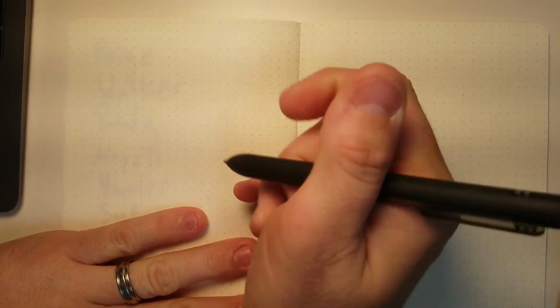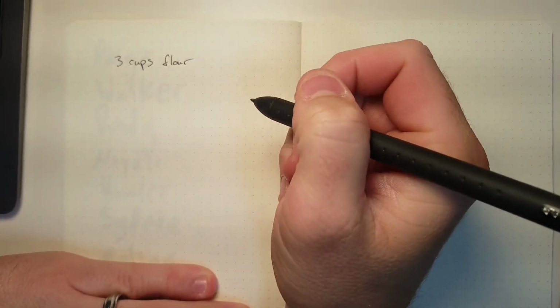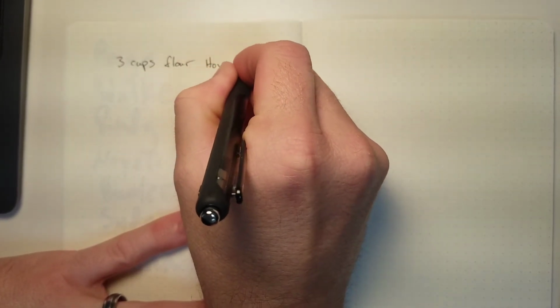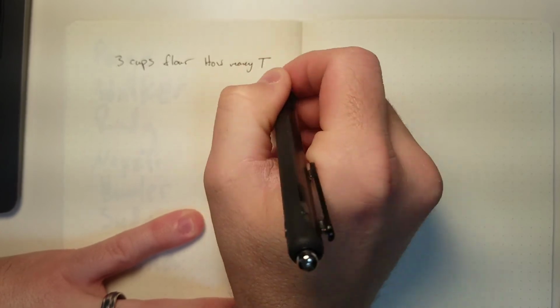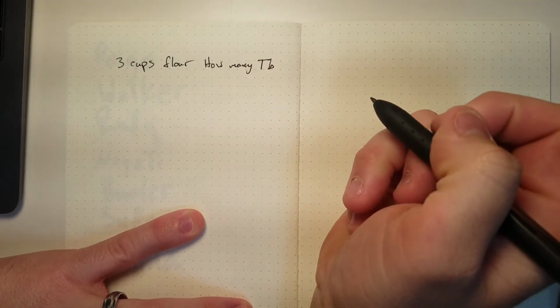So let's say we had a question like, if there's 3 cups of flour, and they ask you how many tablespoons is that? I think that's how they usually write tablespoons.